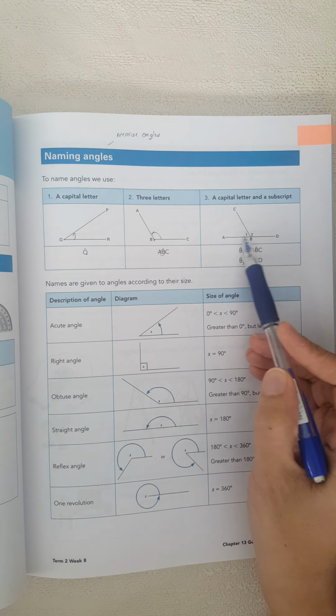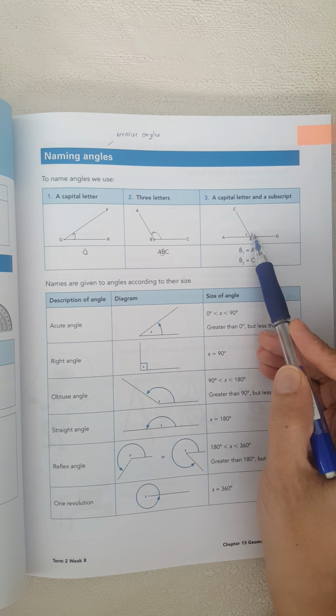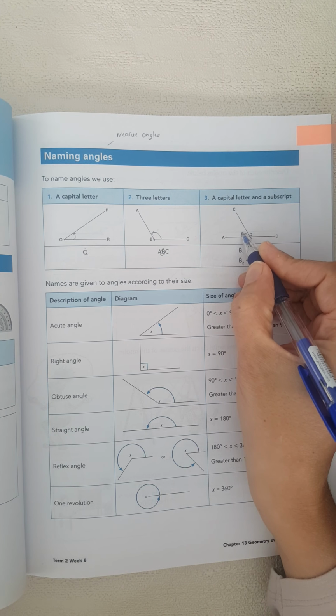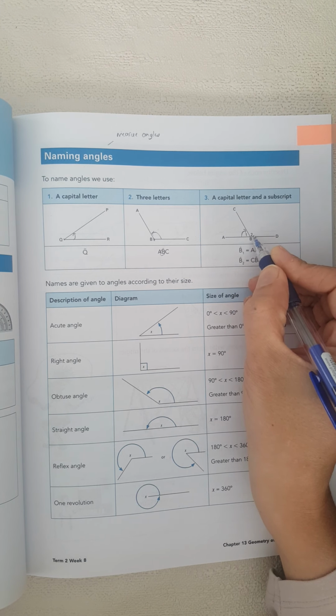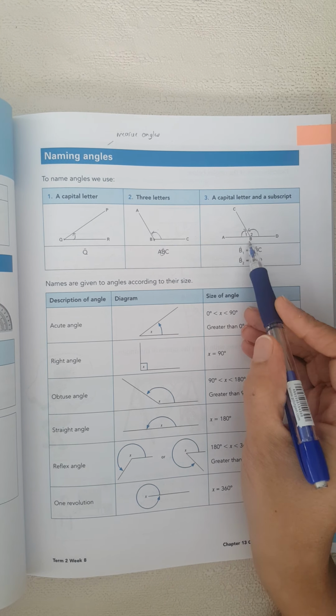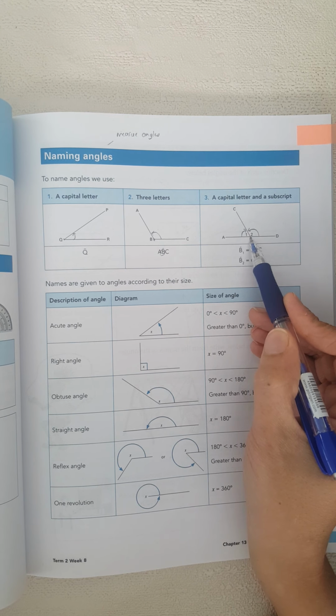Okay, so now look at this one. We have a line and we have a ray CB, but now there are two angles there. There's B1, which is this part if you measure it here, and if you're measuring this part here, we're getting B2. So B1 is ABC. Can you see? ABC.